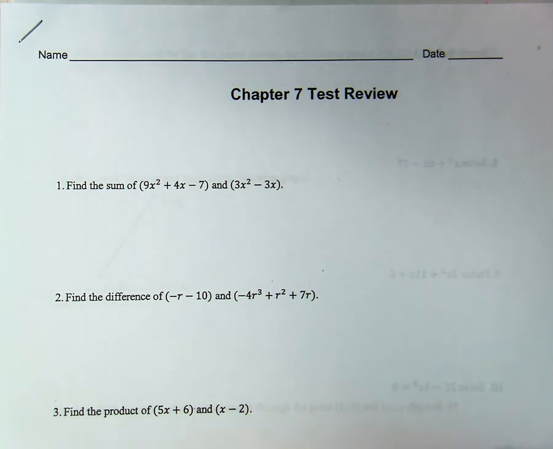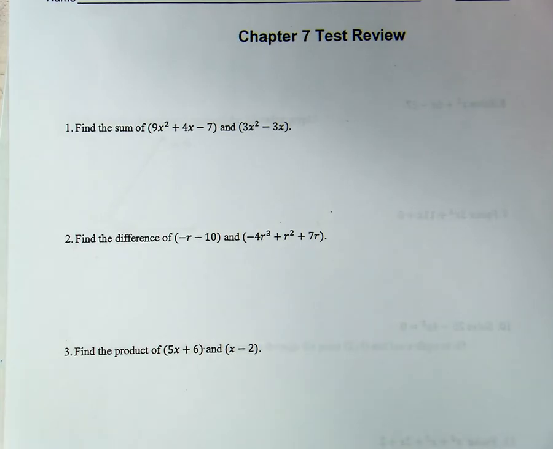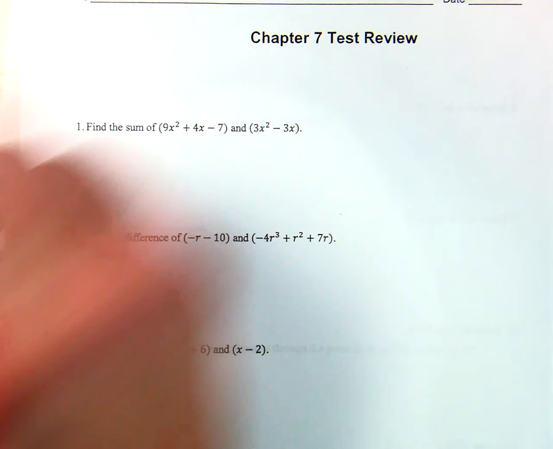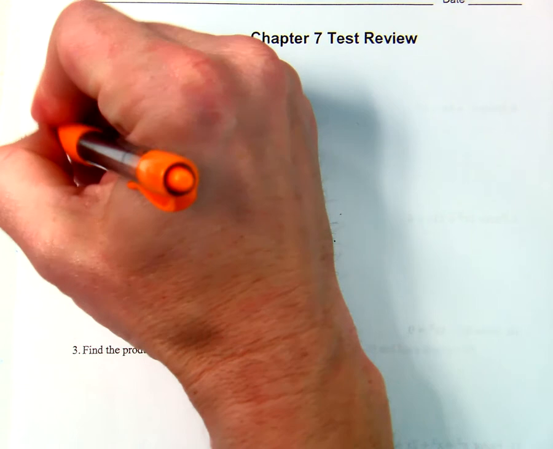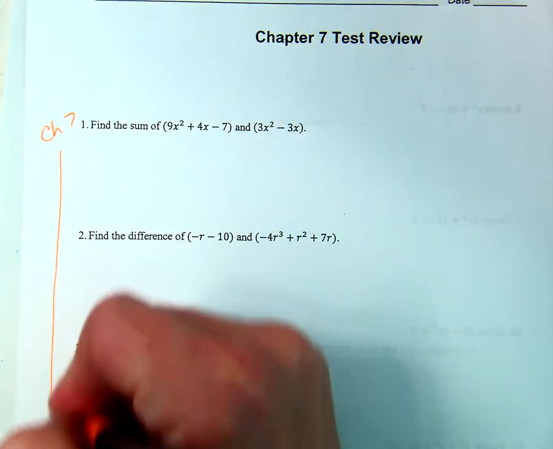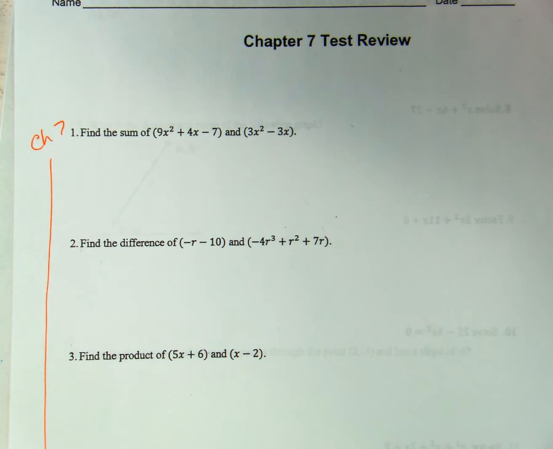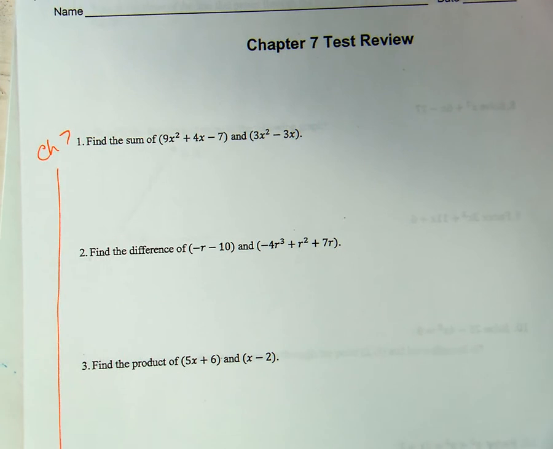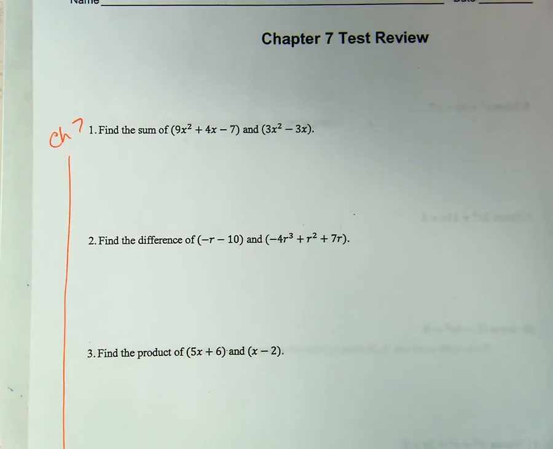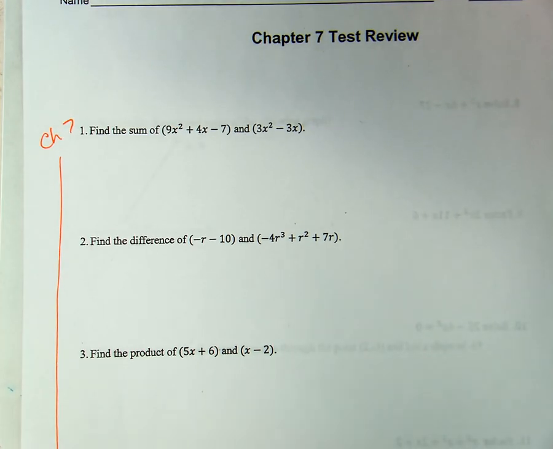The first several problems, this is obviously Chapter 7, so the first few problems that we're going to see are going to be Chapter 7. So all the way through the first page, you're going to see all Chapter 7 problems. Whenever we get to ones that are not Chapter 7, I'll be sure to mention those chapters as we move along.